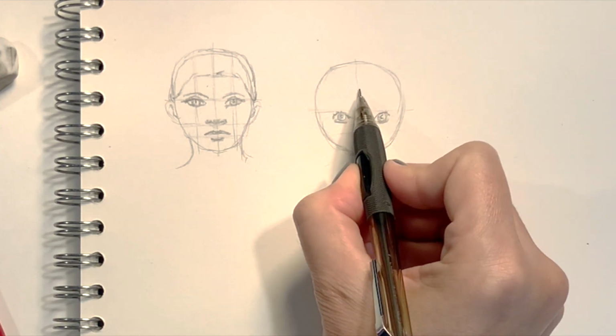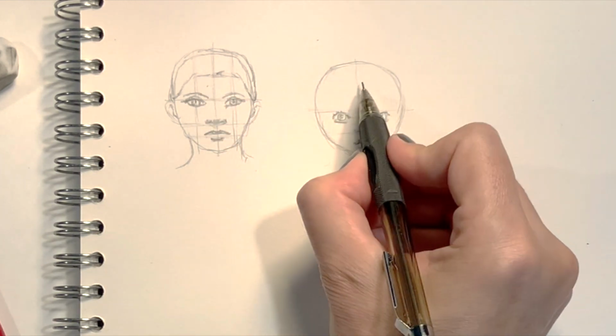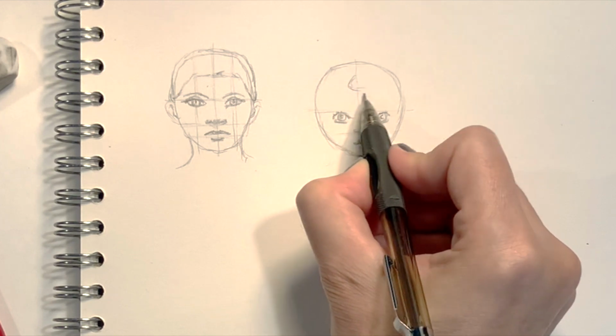Now here's the thing, the hairline on the adult, about halfway, not so on the child. They have a much higher forehead, so the hairline is going to be like way up here.